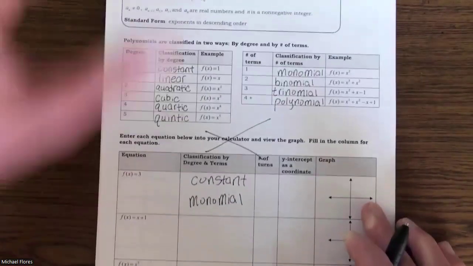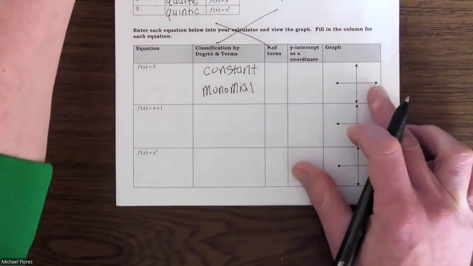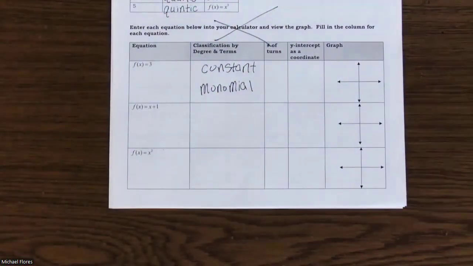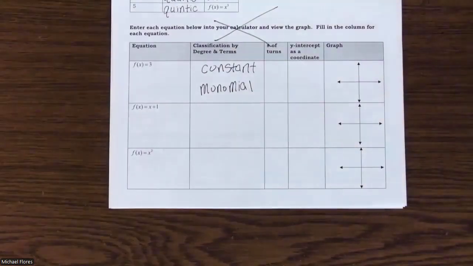Quite possibly the easiest part on your next test. They might give you a function and you just have to look at it and identify, is it a monomial, binomial, or trinomial? Or they might give you a function and you have to simply identify, is it linear, is it quadratic, is it cubic, quintic, quartic? It just takes committing that stuff to memory. It's really not too difficult.